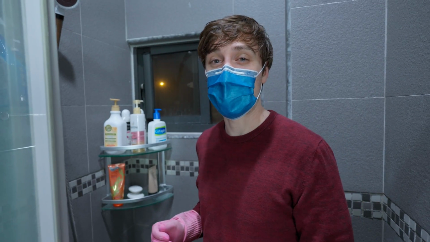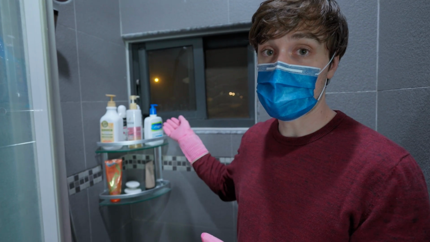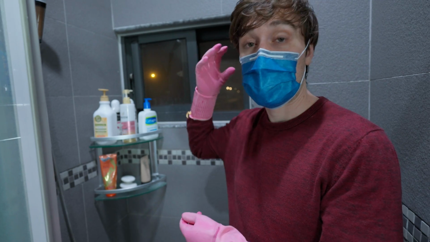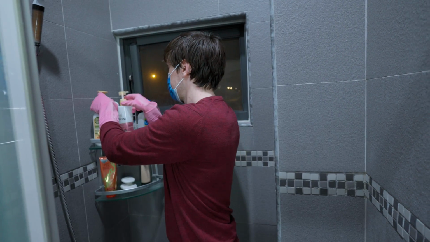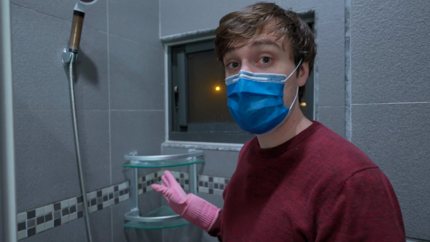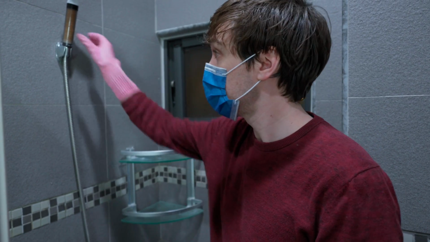Now it's time for the shower. In the shower, we have some shelves. The shelves have our shampoo, soap, and hair conditioner. I'm going to move those first. Now, again, I'm going to rinse the shelves and then spray them with bleach.